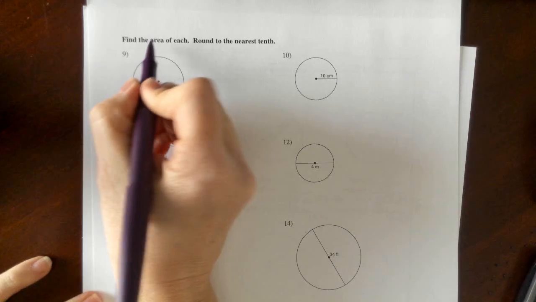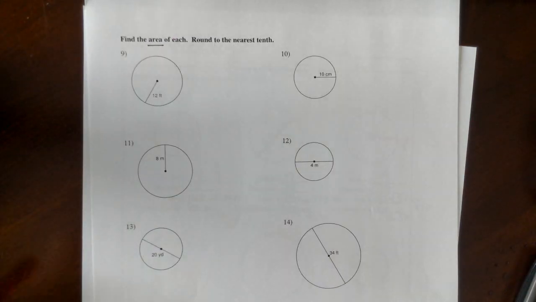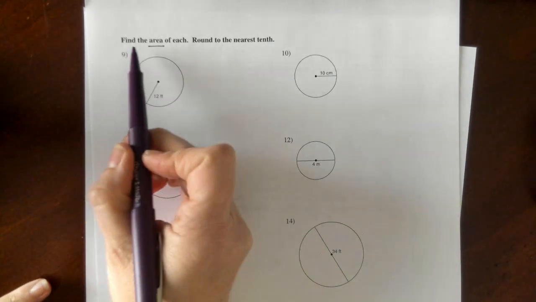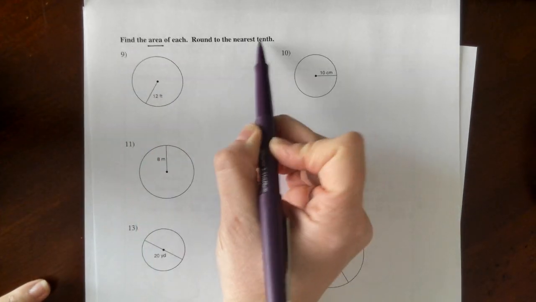This time we're finding the area, so giving you more examples. Pause the video occasionally, try to work them out, and then see how I work them out and compare your answers. That is the best way I can say to do it right now. So find the area of each, round to the nearest tenth.